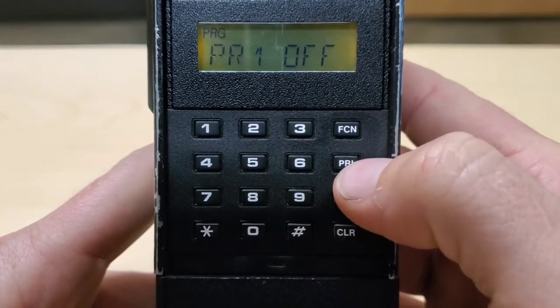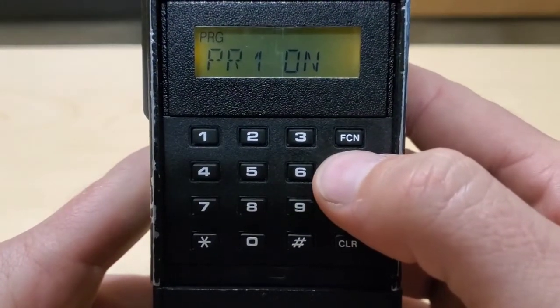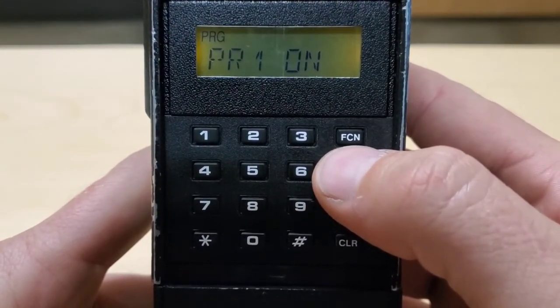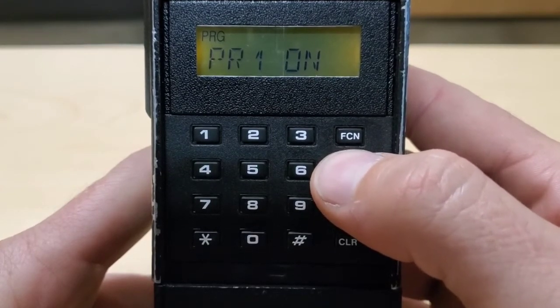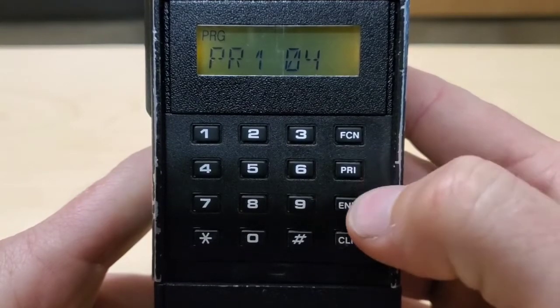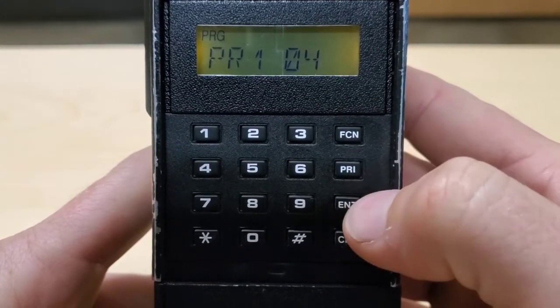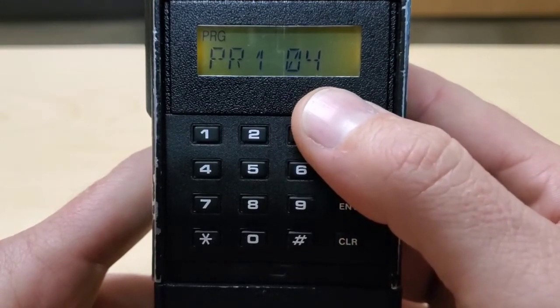In other words, using the toggle switch would have no effect. On would be, priority is whatever the channel selector knob is on, is your priority 1. And now we're back to the channels. So I haven't hit enter on anything, so I didn't save any of my selections. So it's still priority 1 is on channel 4.